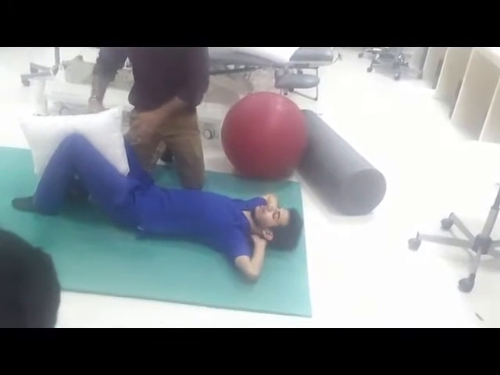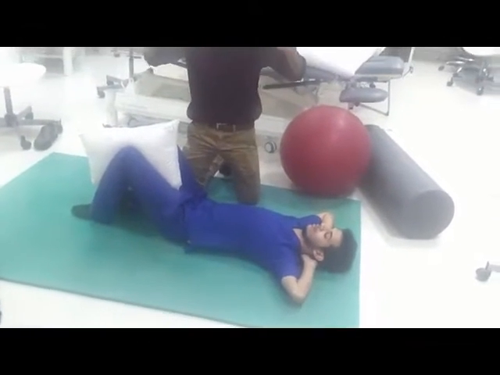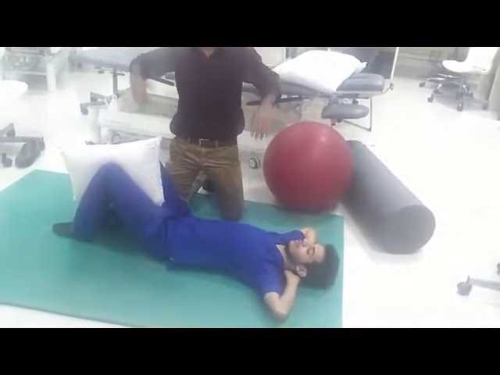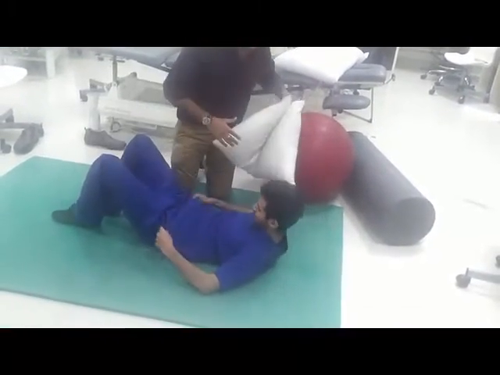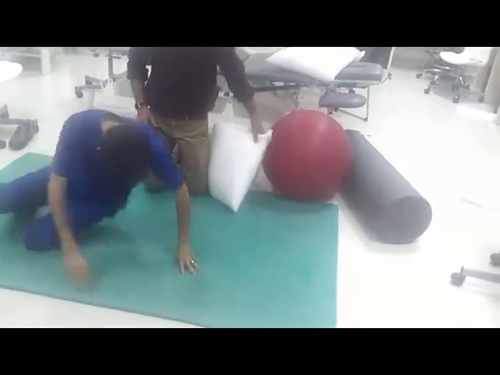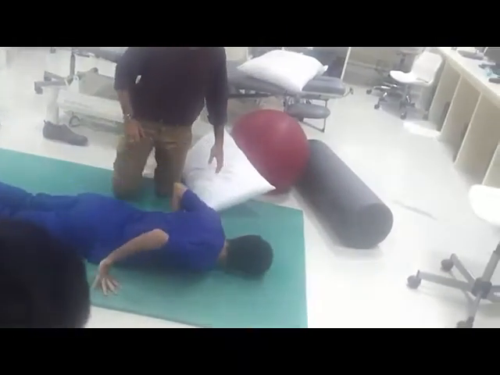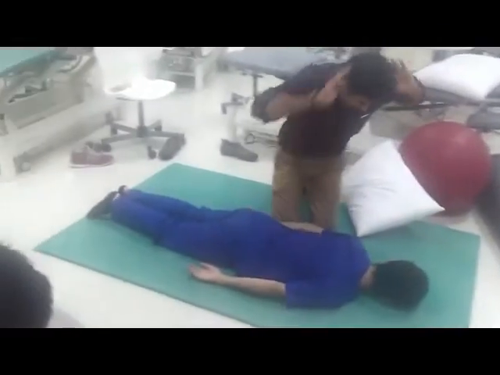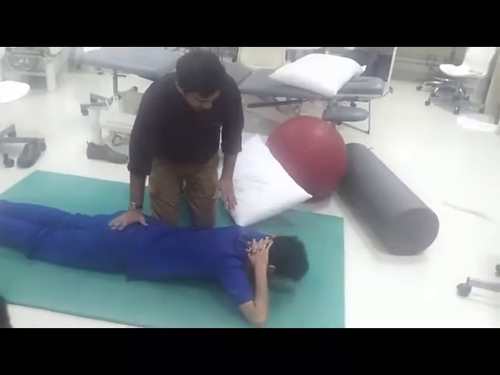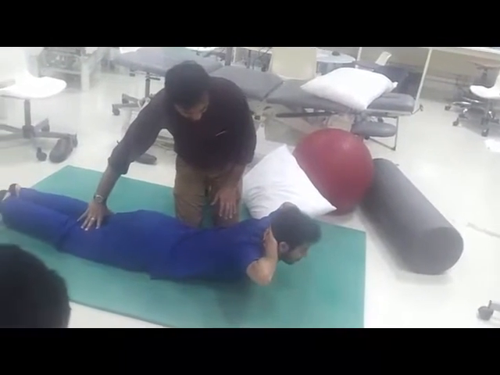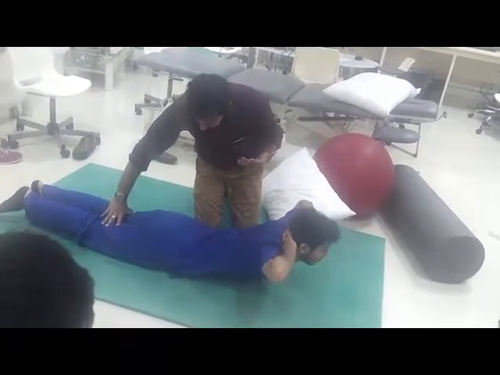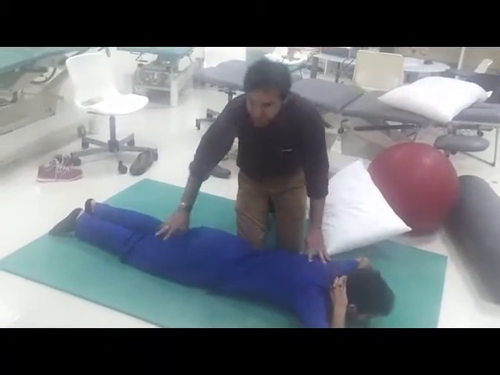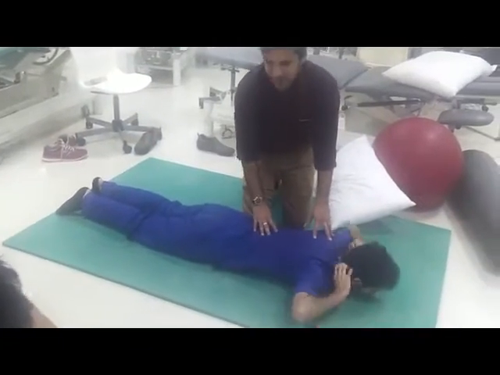In prone lying, we can do back strengthening exercise for erector spinae. Can you move them? Okay, back extension. Yes, come up, up, down, come up. Okay, come down. So this exercise we have to do for back extension.